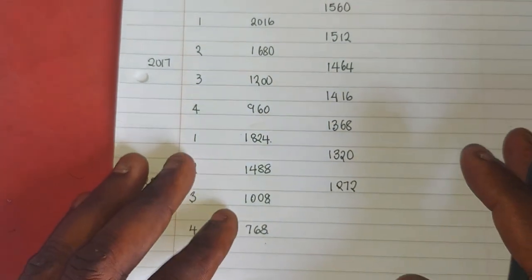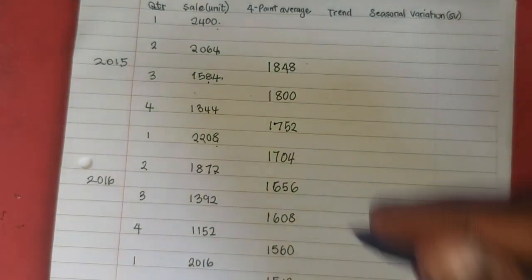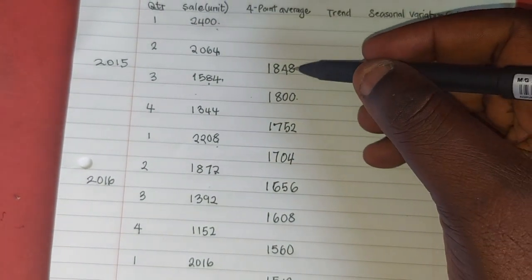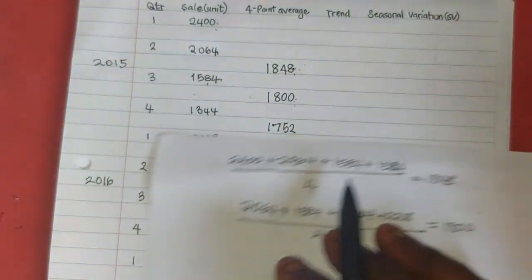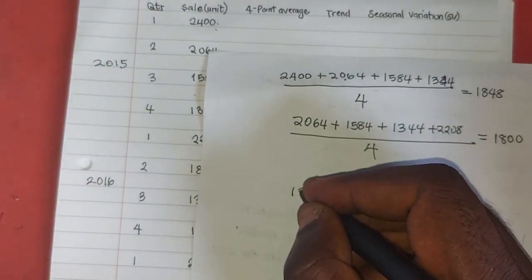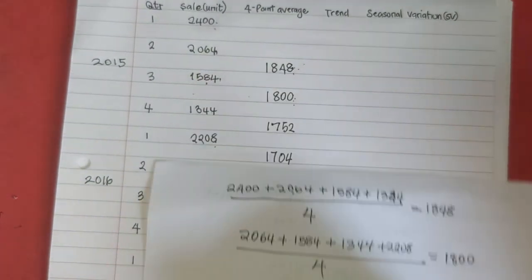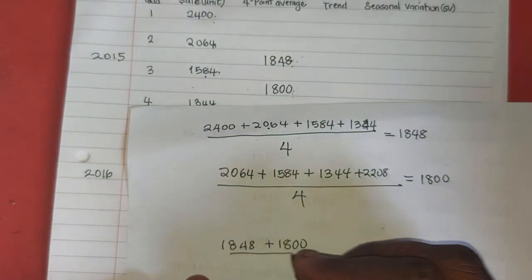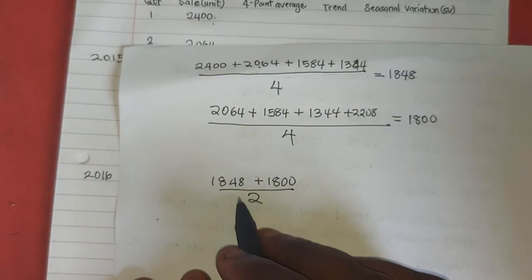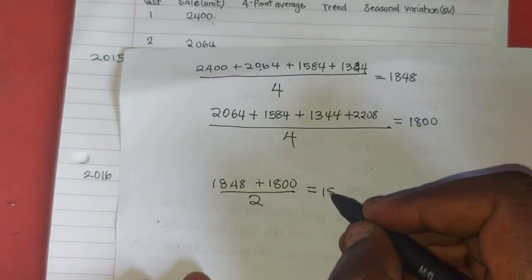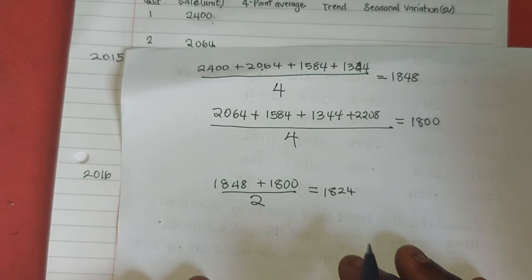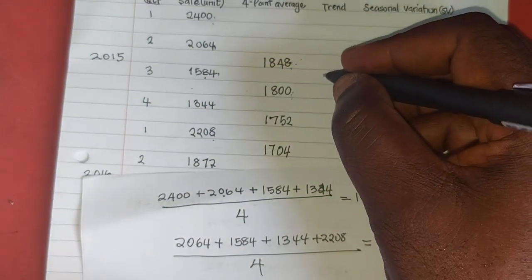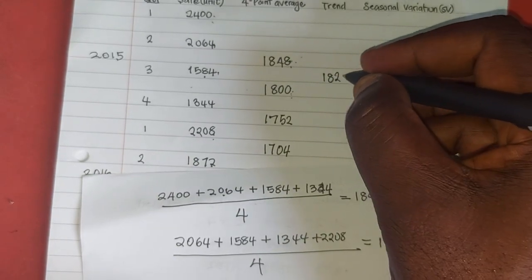So you add together and write it against this middle, which is 1272. Then all you need to do is to add these two numbers to get the trend. Add the two averages together. That is, you will add 1848 plus 1800. Then you divide by 2. So when you divide this by 2, it will give you 1824. So now write it against the third quarter in the middle of the 2, 1824.